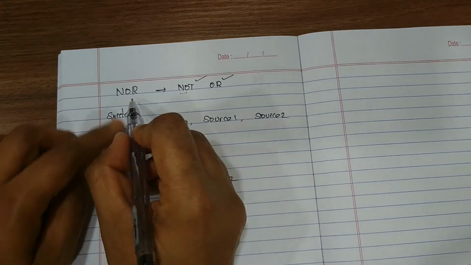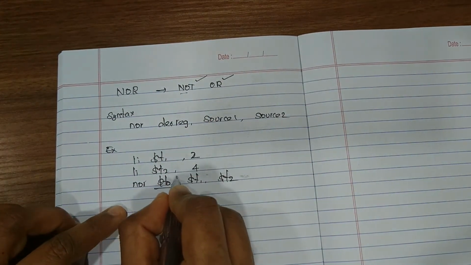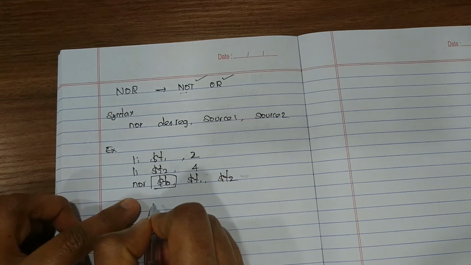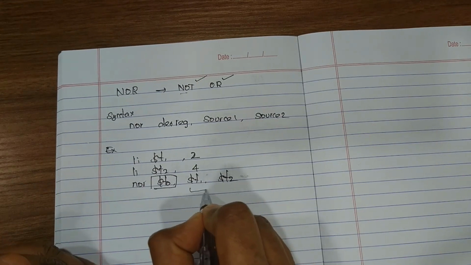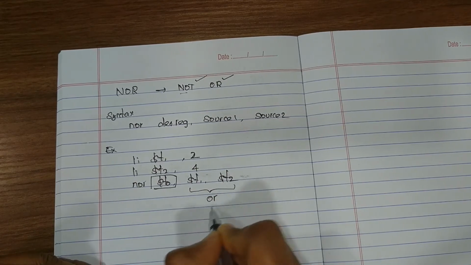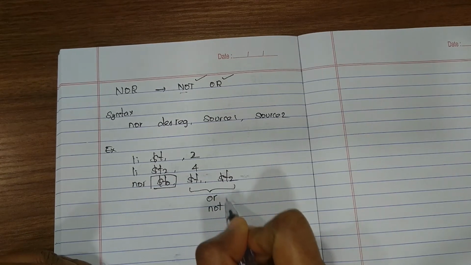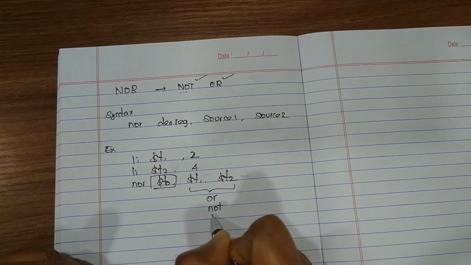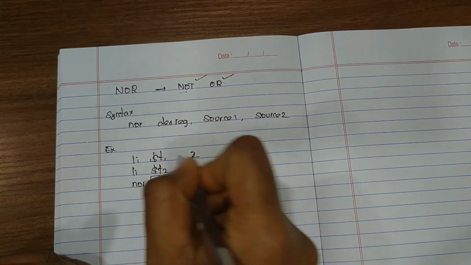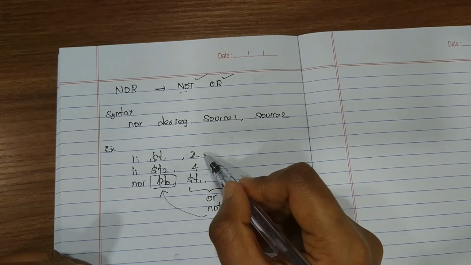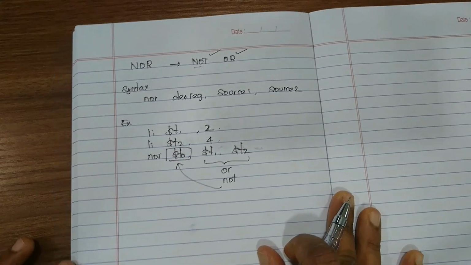As I mentioned, NOR means not OR. What will be the output stored in T0? MIPS will calculate the OR of these two registers. First it will do the OR and then it will do the NOT, and that result will be stored in this destination register. So in this exercise, the first source has 2, the second source has 4. What will be the result?